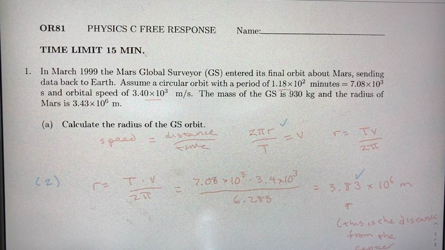Radius, well, what we know is a velocity, and we know a total period, which is time. So it goes at constant speed, so we can use this.